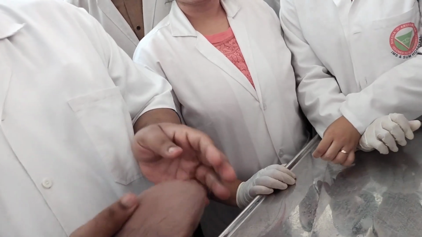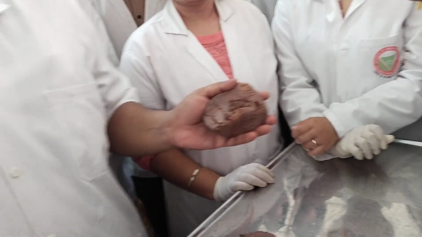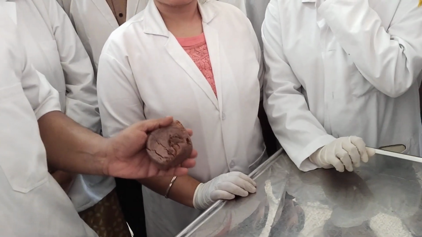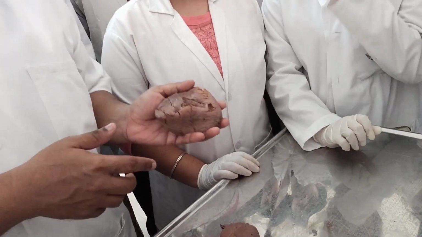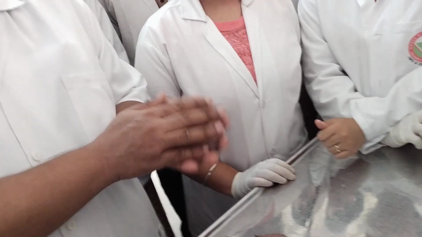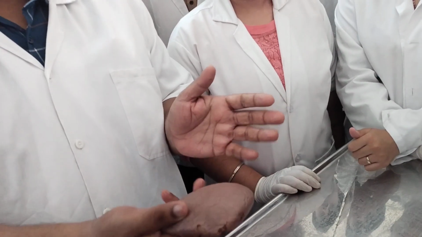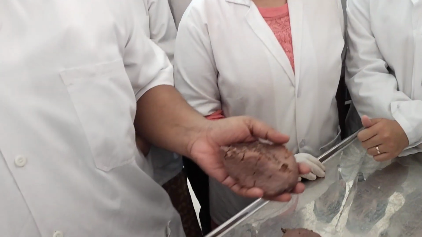Then the surfaces. You should always hold the spleen on your left palm, not like this, just like this, like you hold a picture. Here there are two surfaces. This is the visceral surface, and the surface resting on my palm is the diaphragmatic surface.